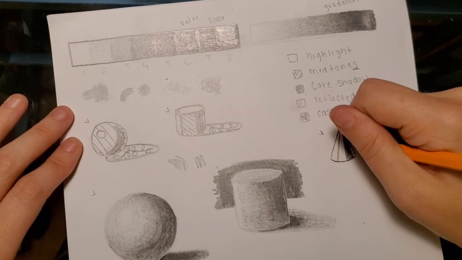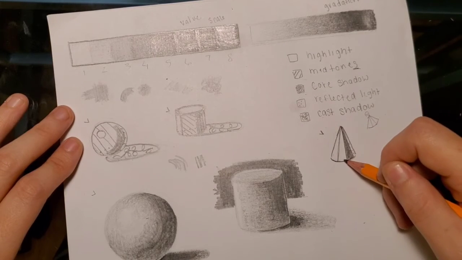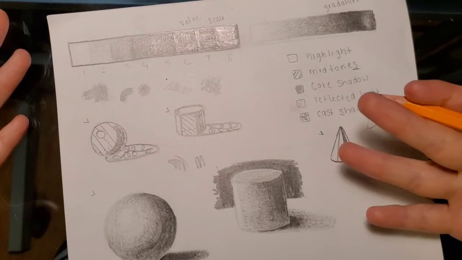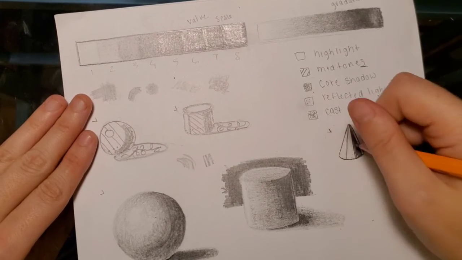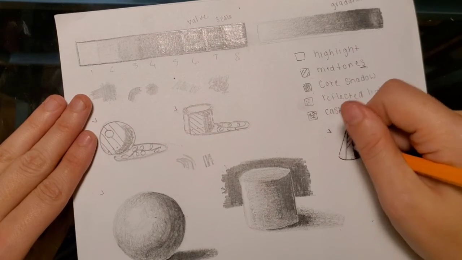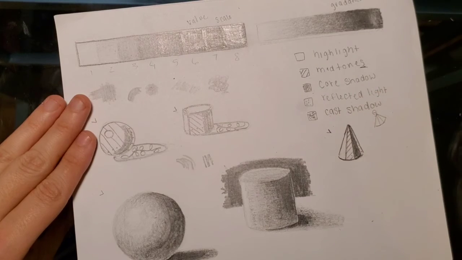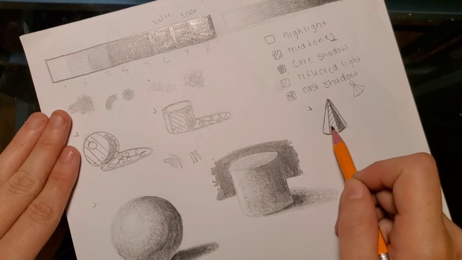And you might see a little bit of reflected light bending around the edge of that, depending on where your light source is, or maybe even bouncing up from the table. It just depends on the certain circumstance and where your light source is and what kind of light.